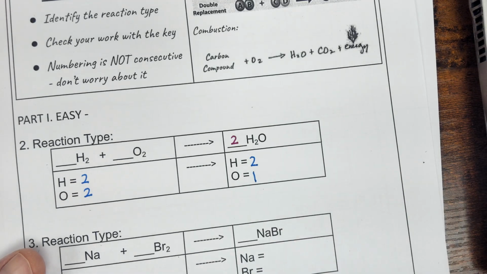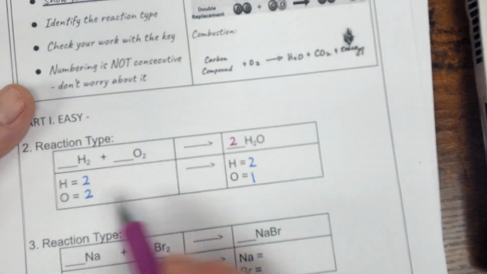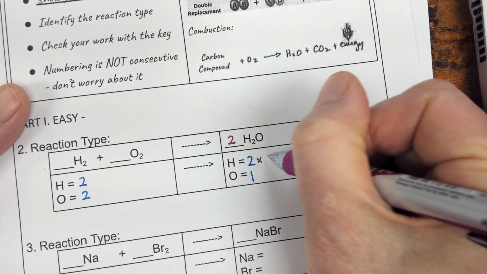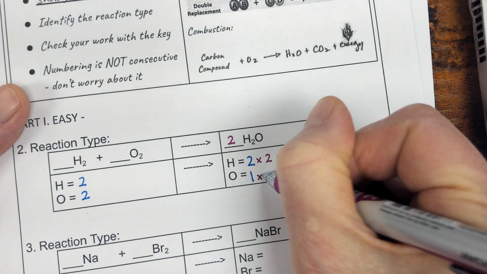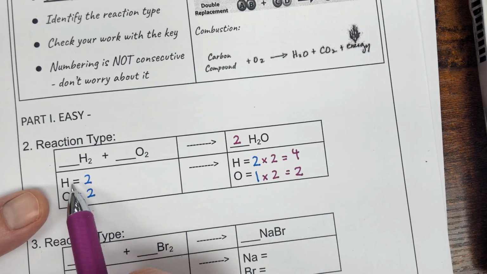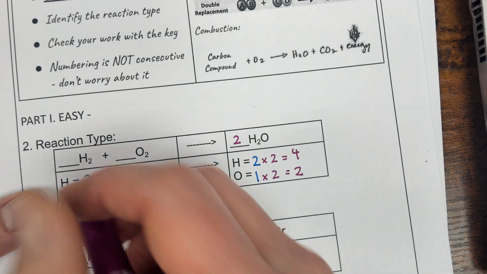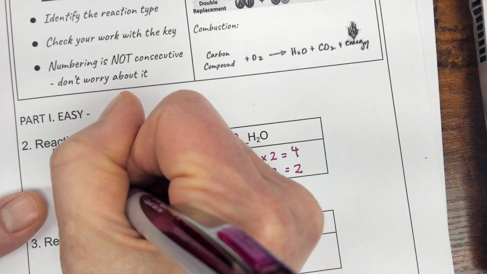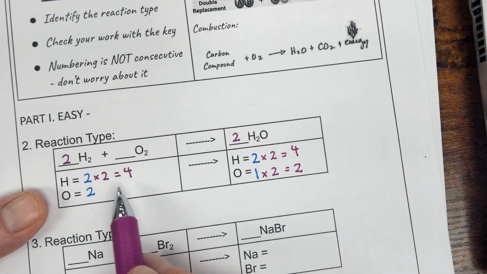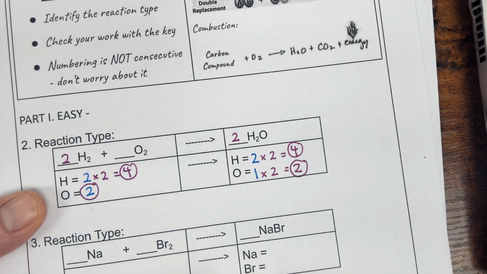Now that's going to multiply oxygen too, but you may already know that is part of the process and that we're going to correct for it on the reactant side. So I have to multiply everything in this water molecule. So hydrogen is times 2, oxygen is times 2. And now my oxygen is balanced, but my hydrogen is not. So I'm going to go back to this side. I'm going to add a coefficient in front of hydrogen here. That's going to multiply the hydrogen. I'm going to compare again, and now I have the same amount of hydrogen and oxygen on both sides of the equation.